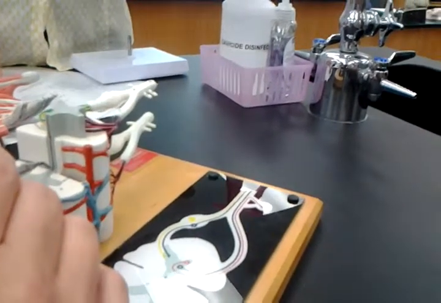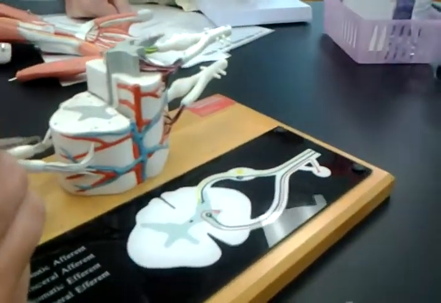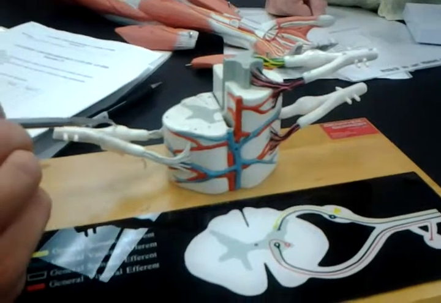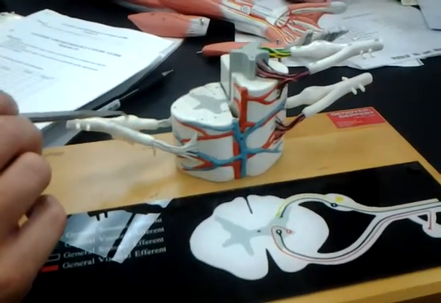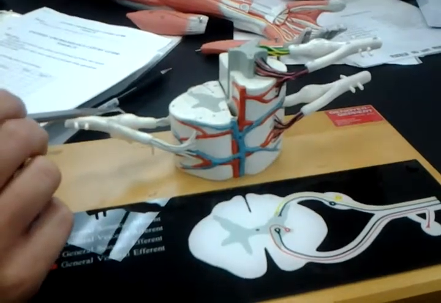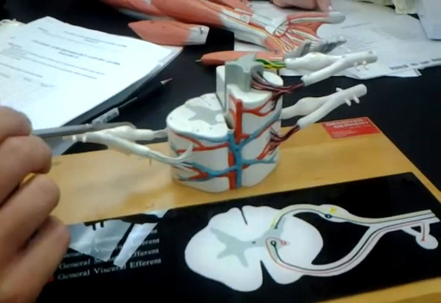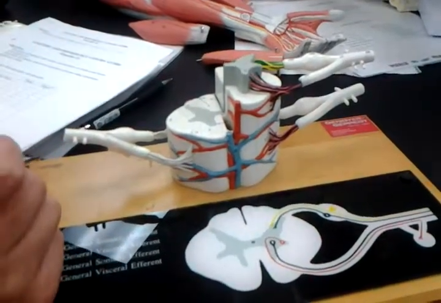Dorsal root, just the root. Good. So the root will have only nerve fibers. The ganglion, point to the ganglion, right, is a bulb-like structure. What's inside the dorsal root ganglion? Sensory cell bodies. Good. All right. Going to the gray matter.